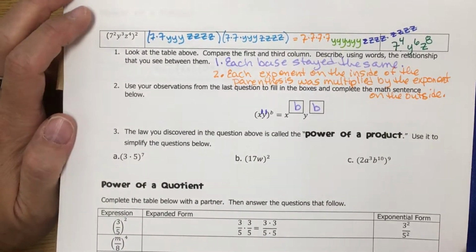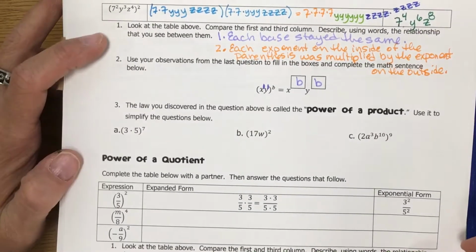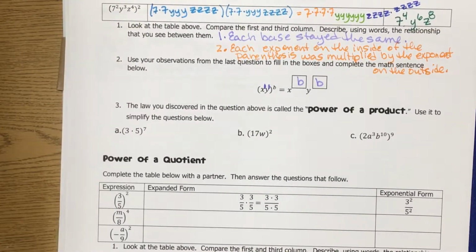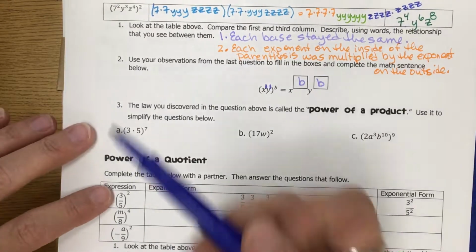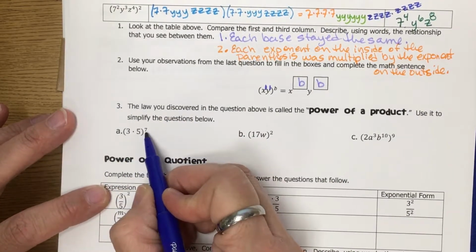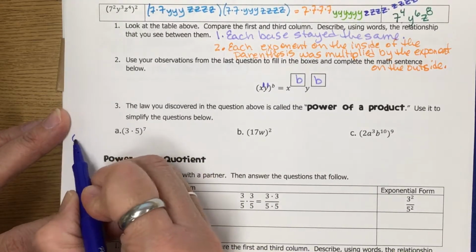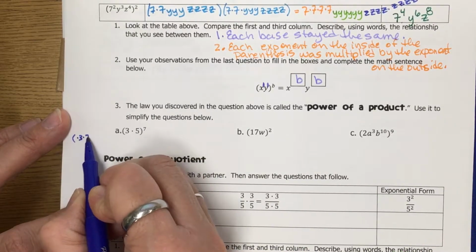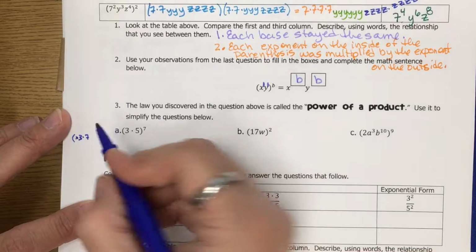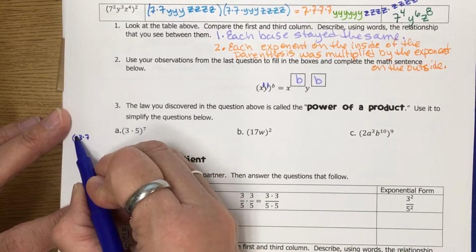Making sure that I have it on screen so that you can actually see it. So let's do this. I have 3 times 5, and it's written 7 times. Oops, I don't know why I put a multiplication first.